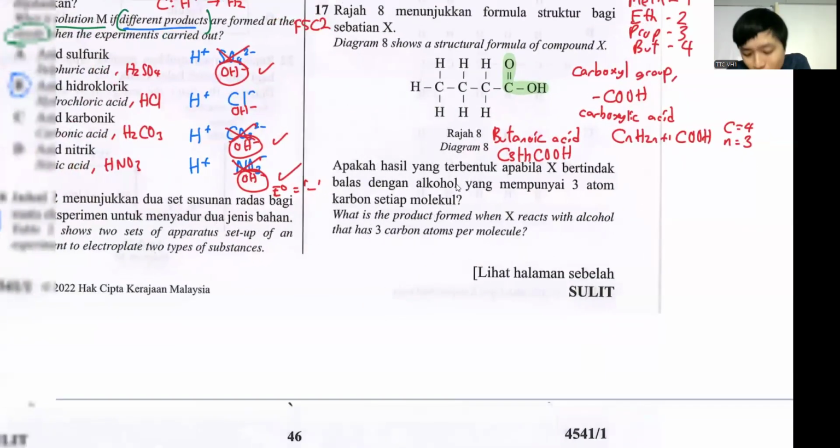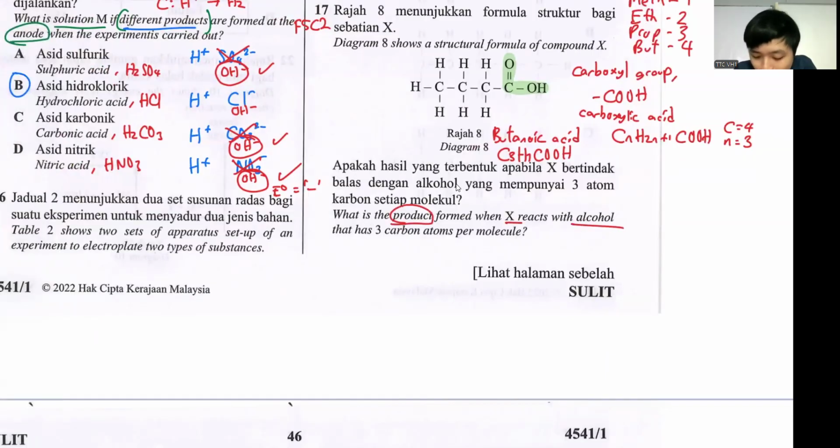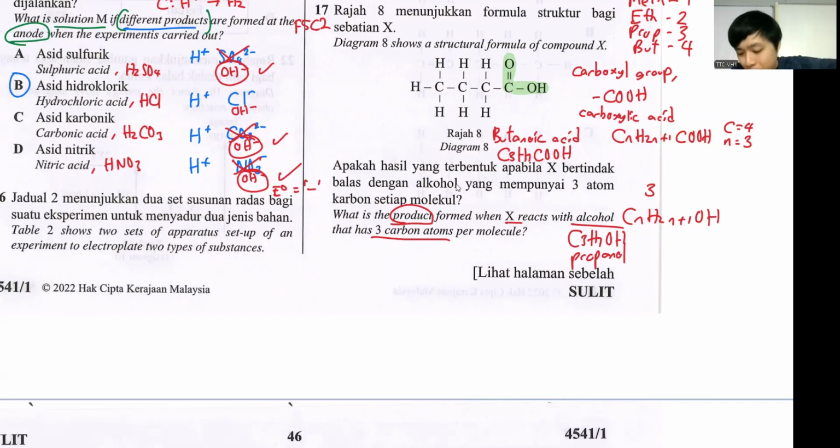They ask, what is the product formed when X reacts with an alcohol that has 3 carbon atoms per molecule? The alcohol is CnH2n+1 OH, so 3 carbons gives C3H7OH, which is propanol. So butanoic acid reacts with propanol.